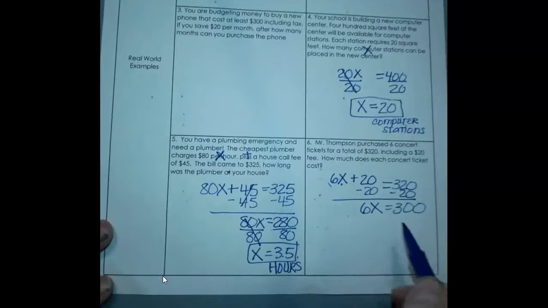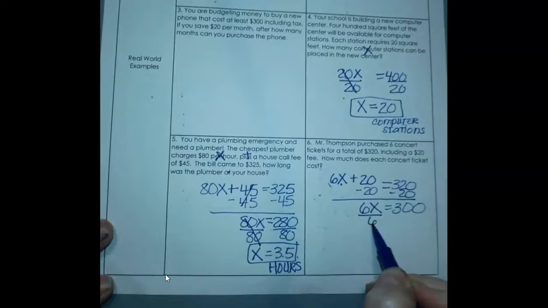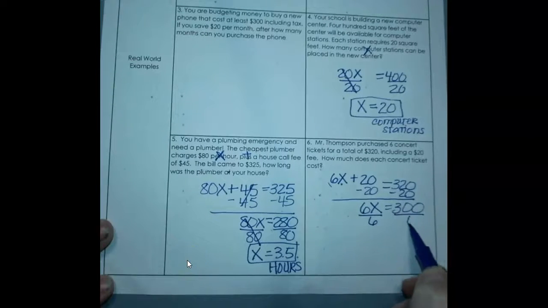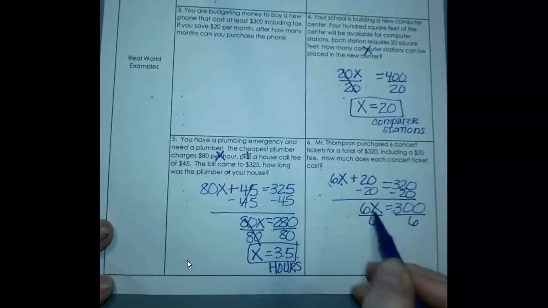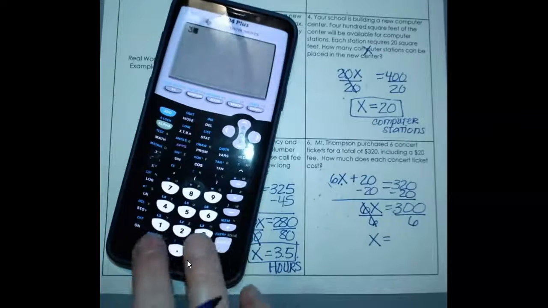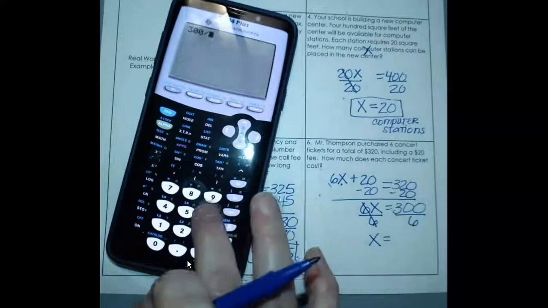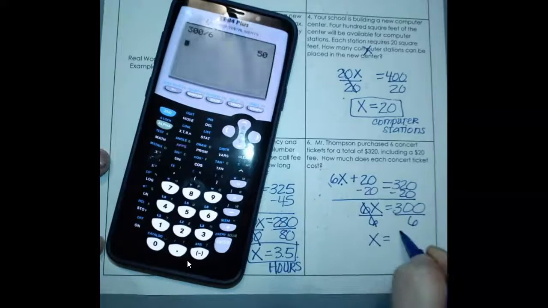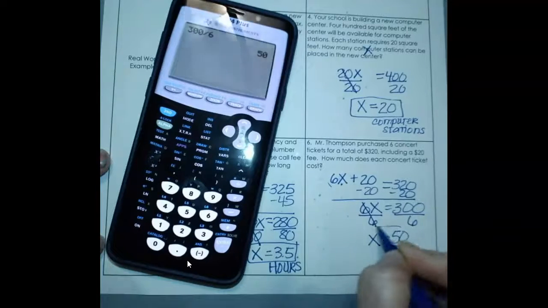So this is 6 times x. Do the opposite to isolate it. 6 divided by 6. Do it to both sides to keep our equation equal. The 6's cancel, leaving just the x on the left. And then we're going to take our handy dandy calculator. 300 divided by 6 is $50 a ticket.